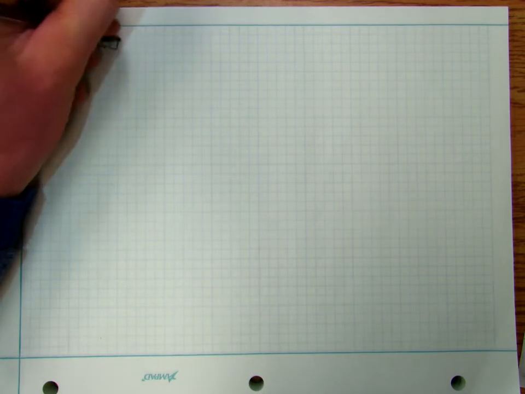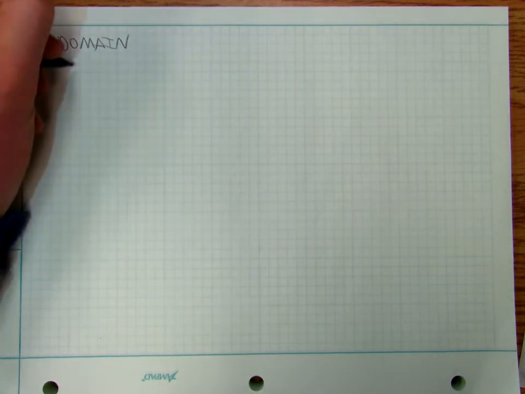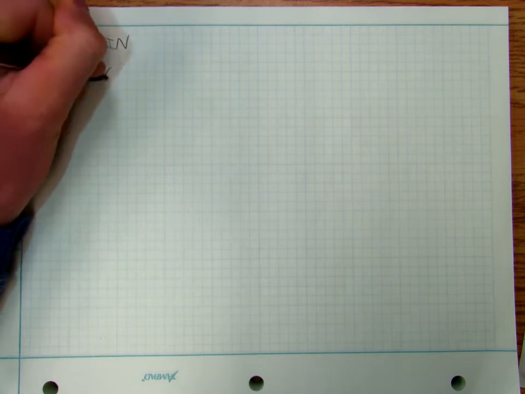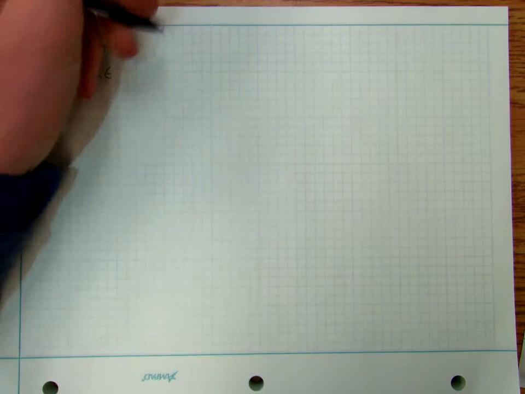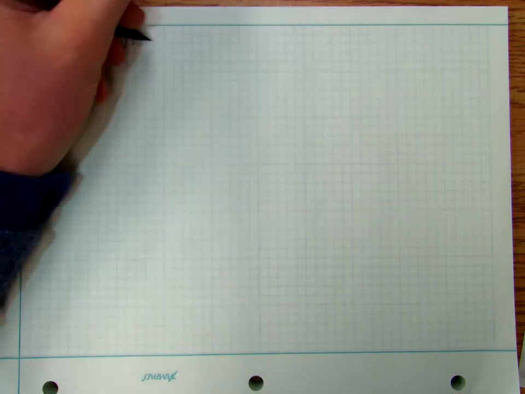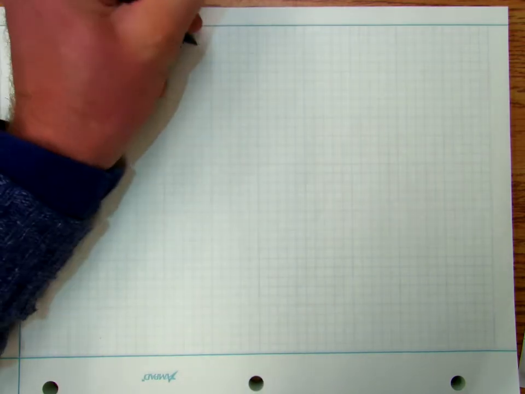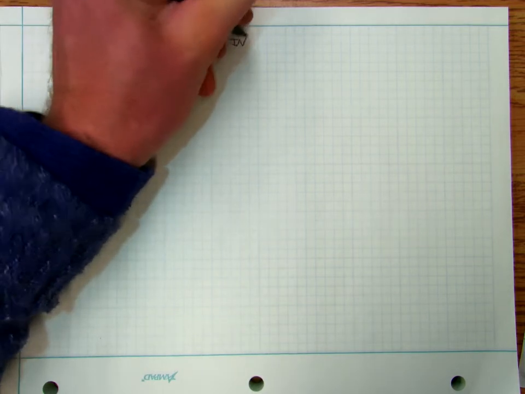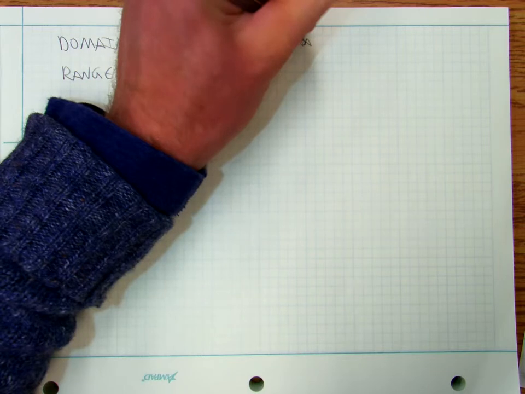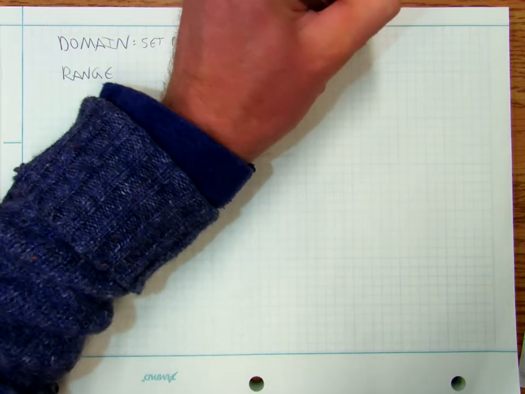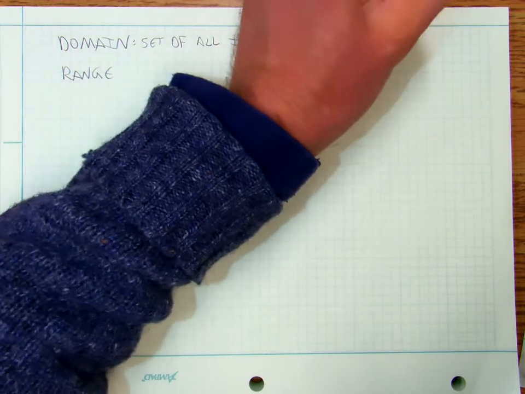Okay. So the next thing that we need to talk about is domain and range. And so we're going to say domain is the set of all inputs that generate a valid output.